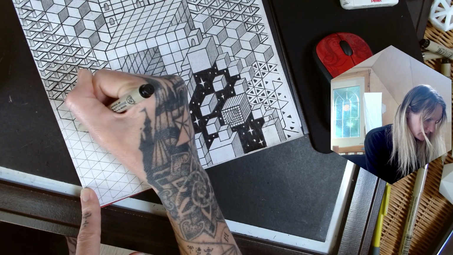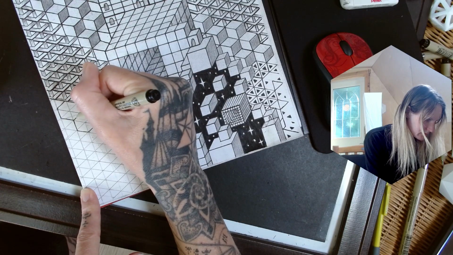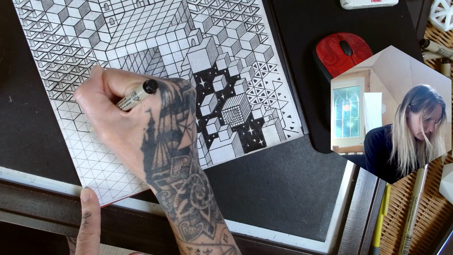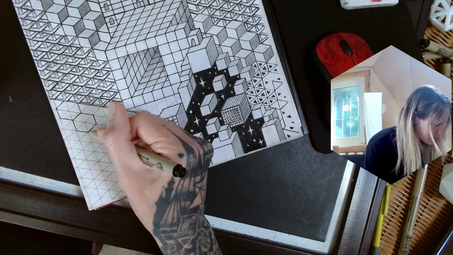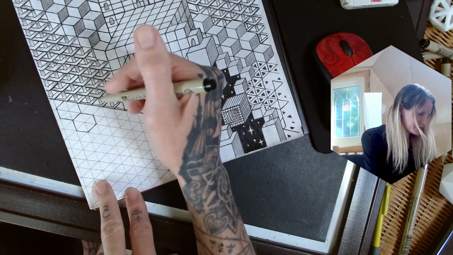Each one is the same angle, and the same length-ish. This one's not perfect. But this is the fun part, right? This is the freehand part.